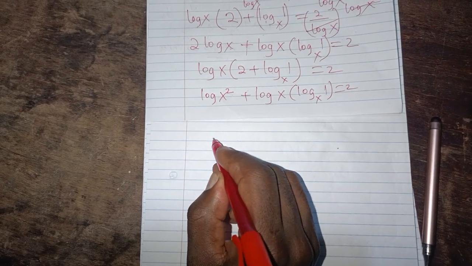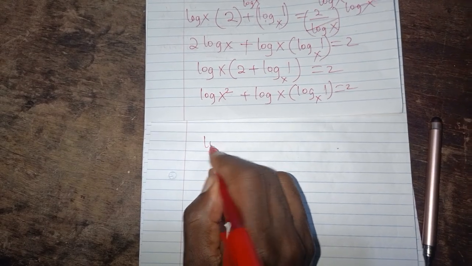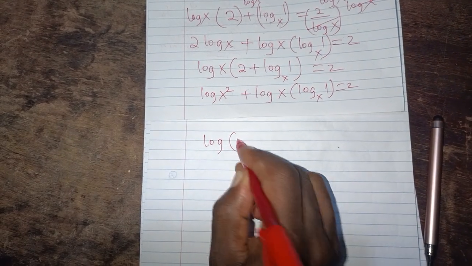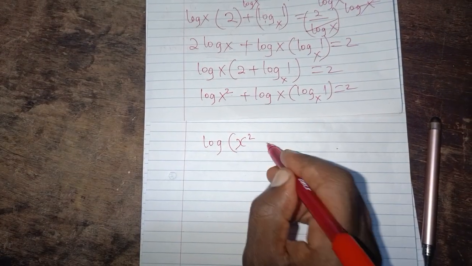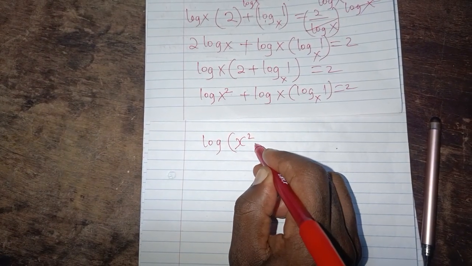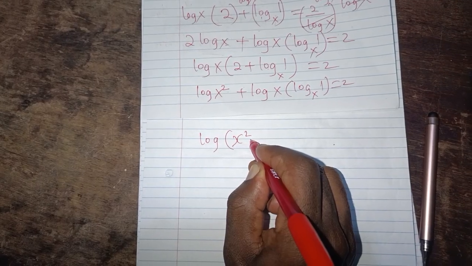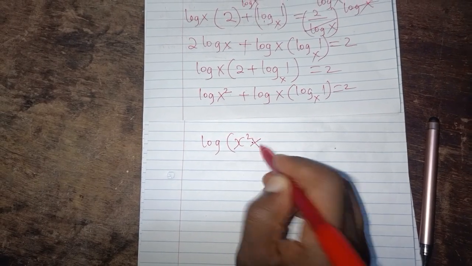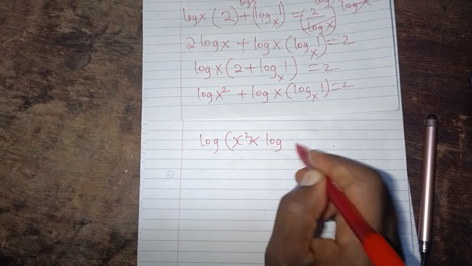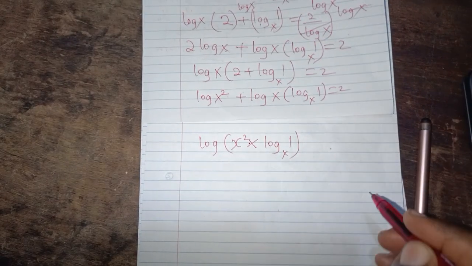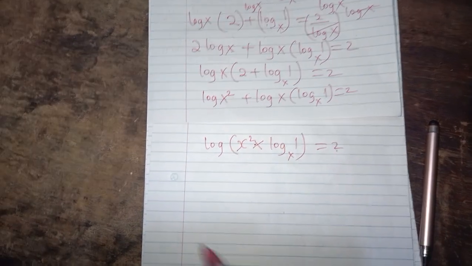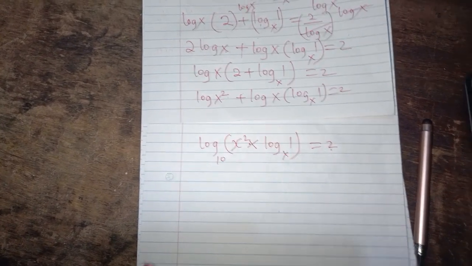We can say the log of x squared, then times log 1 to base x to give us 2. We shall assume this is 10.